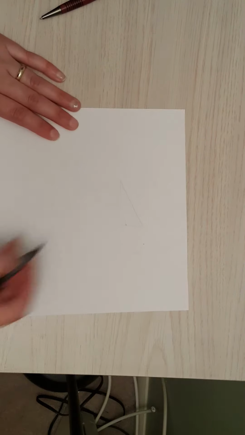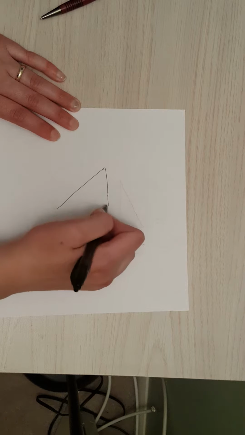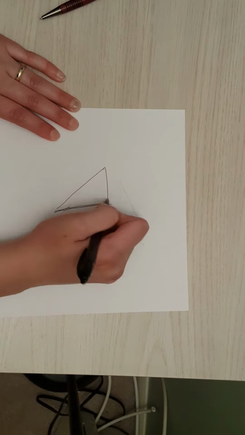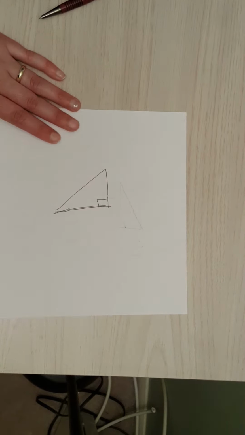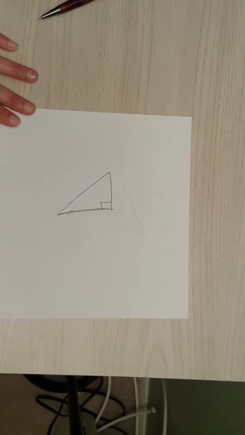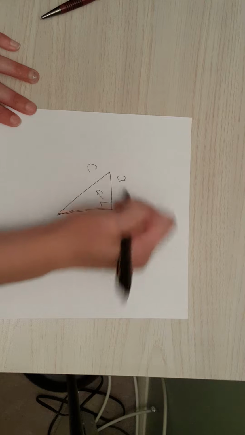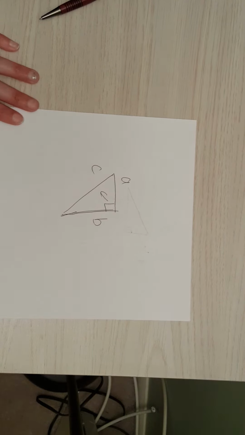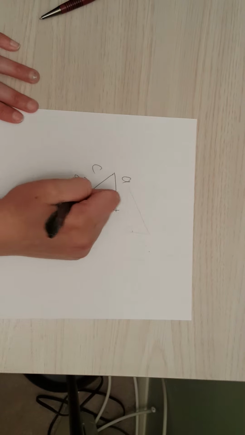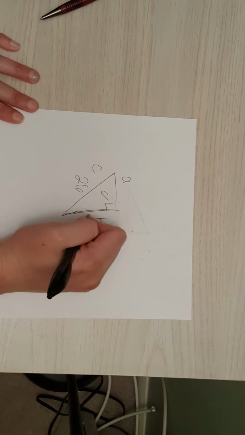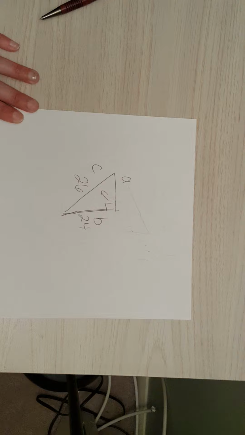Let me this time give you one where you already have the hypotenuse. So let's look at this right triangle right here. I flipped it around, but that doesn't matter. The one across from the right angle is still your C, and then you have an A and a B. Your C on this one is 26, and I'm going to give you a B as well, which is 24, and I want you to find your A.